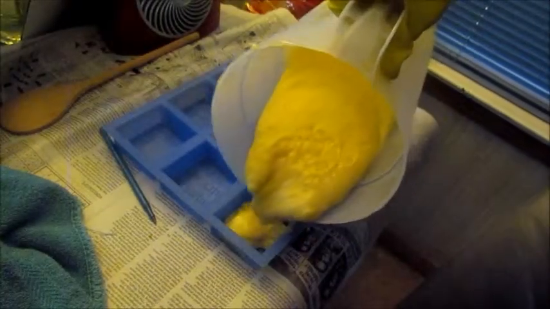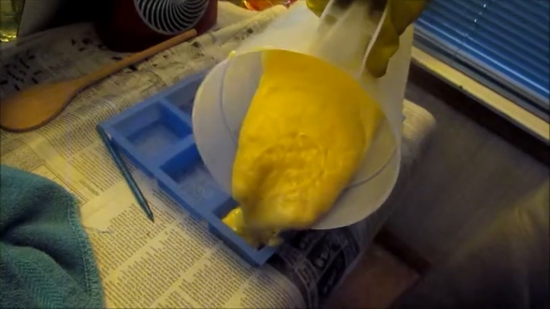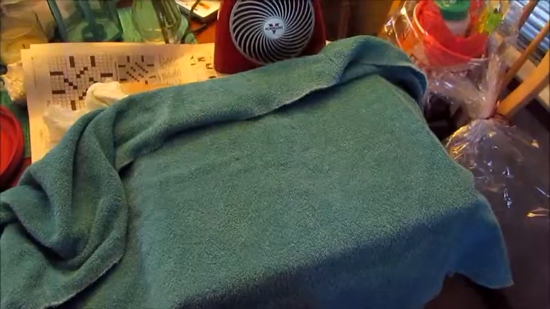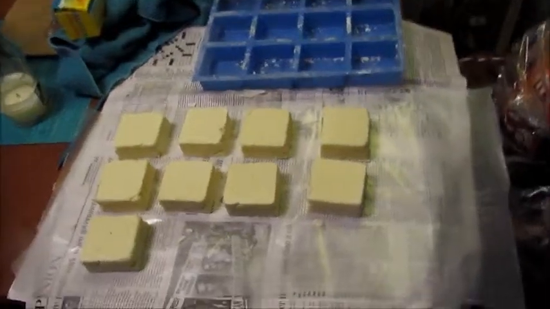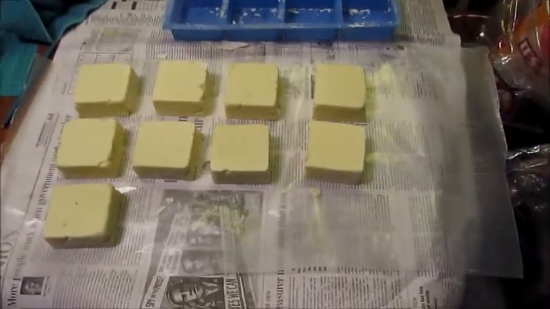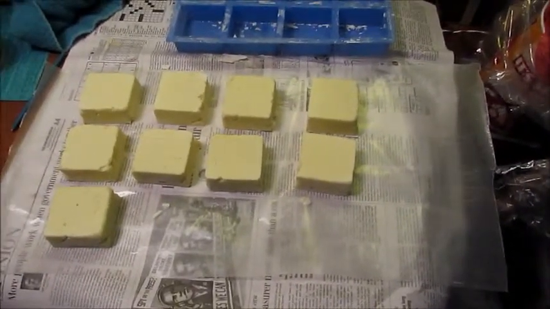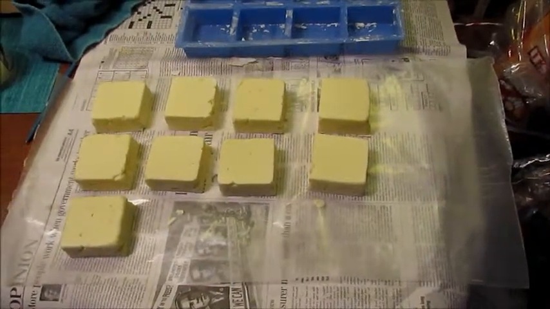Next, slowly pour the mixture into the mold. Cover with cardboard and towel and set aside for at least 24 hours. After 24 hours, remove the soap from the mold and place on parchment paper and allow it to cure for about 3 weeks. The longer the soap sits without being used, the more mild and hard the bar of soap will be.